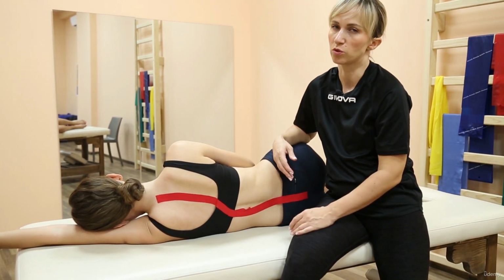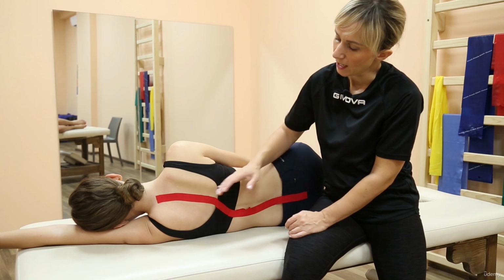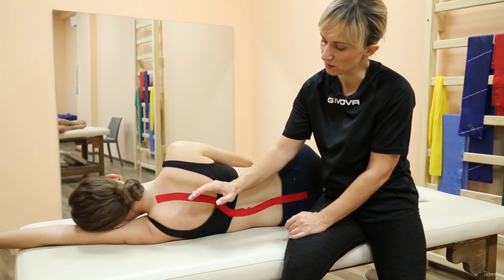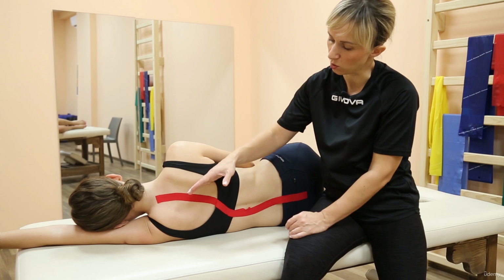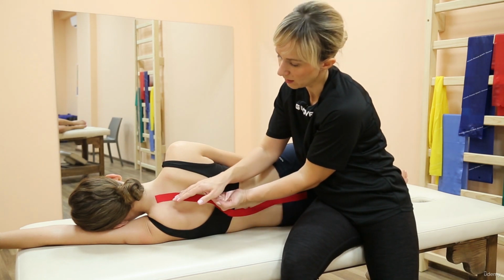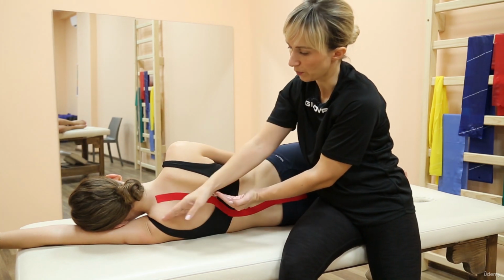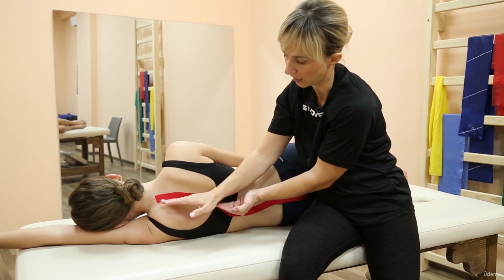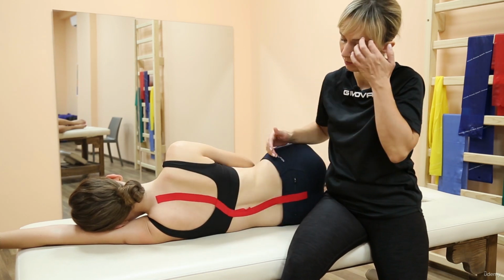Most of the people are able to do this without any problem. And what will happen is that our patient's convexity will open up. Okay, so here is the convexity, and while she's doing an upper abduction of the shoulder, the convexity and the concavity is opening up. So we have a correction in the frontal plane.